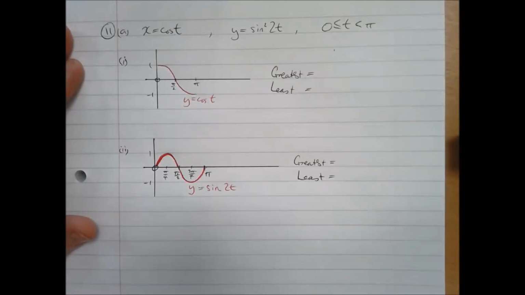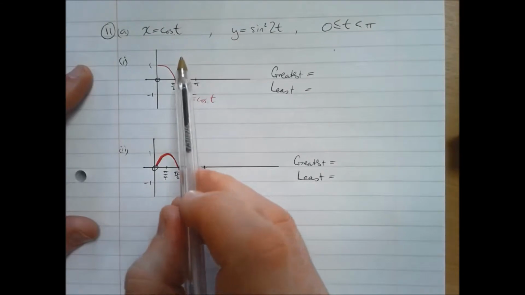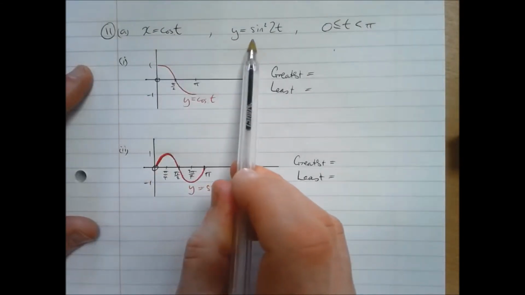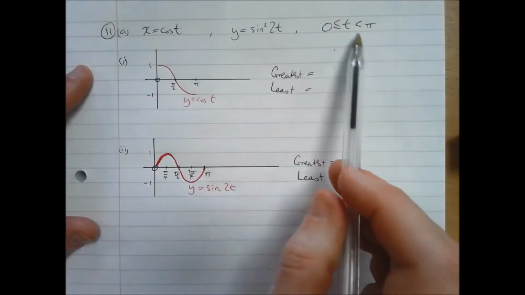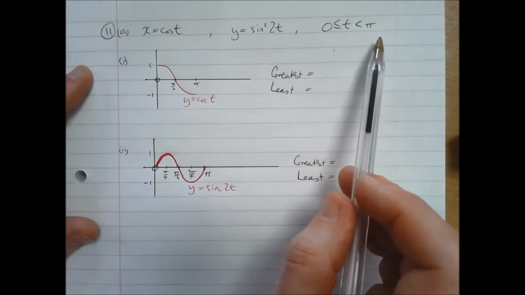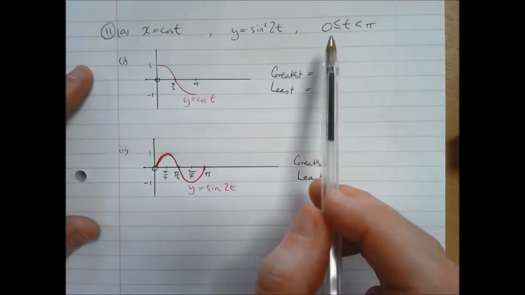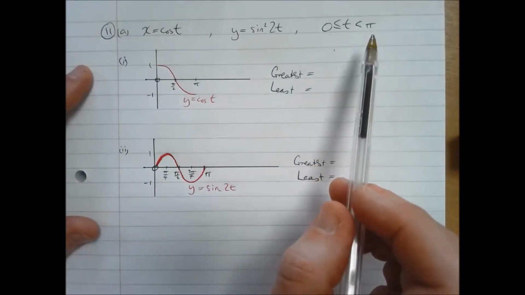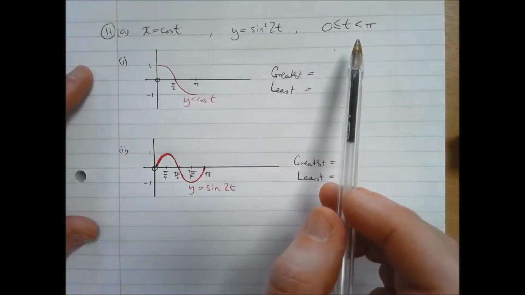Okay, question 11, part A. Here we've got parametric equations x equals cos t and y equals sine squared 2t. t is specifically between 0 and pi. Okay, not 0 to 2 pi, just 0 to pi. That's very important. Now, we're asked in part A to state the greatest and least value of x and then the greatest and least value of y.